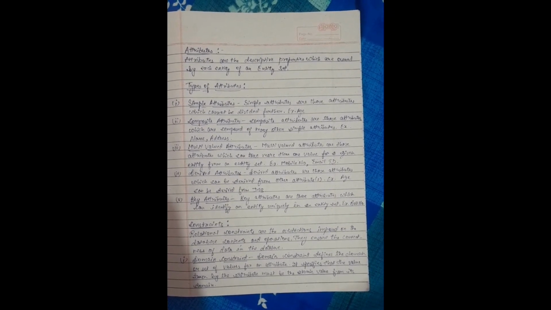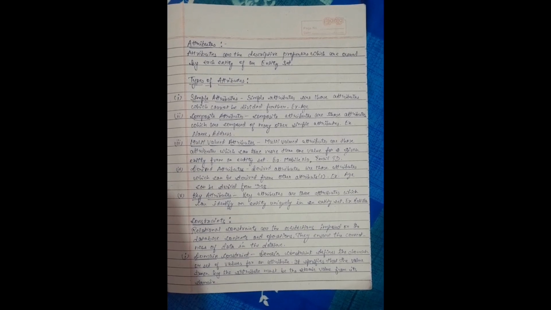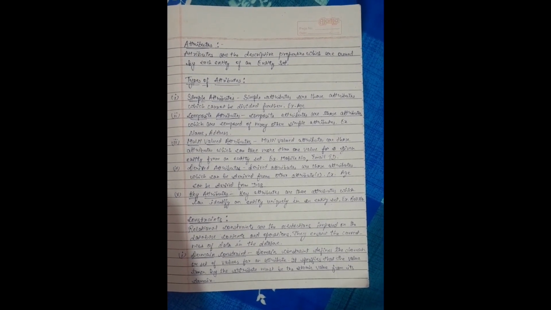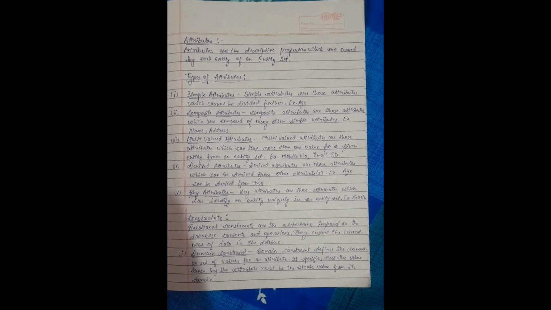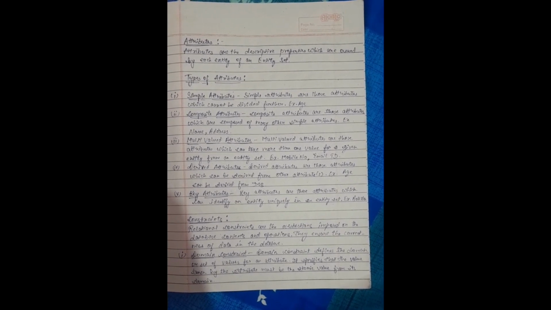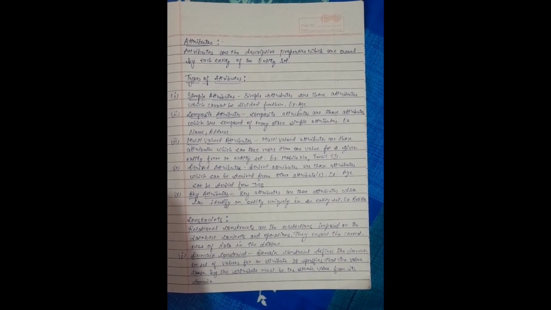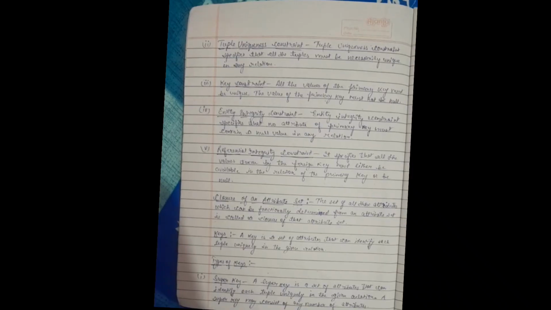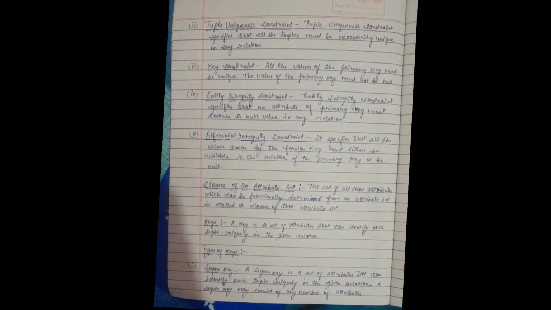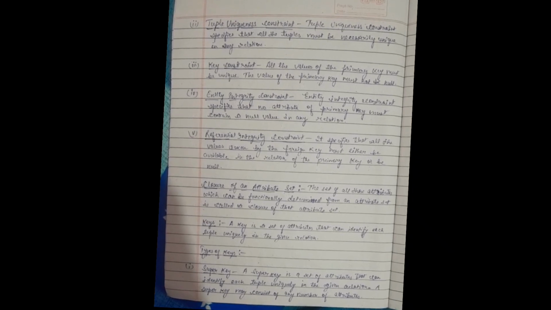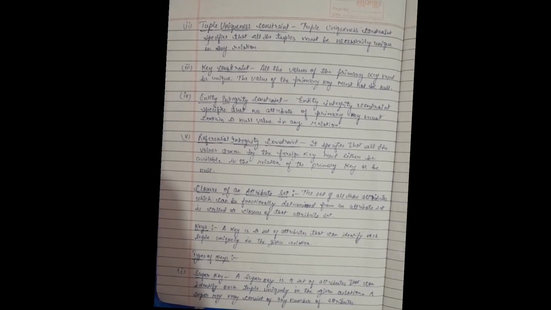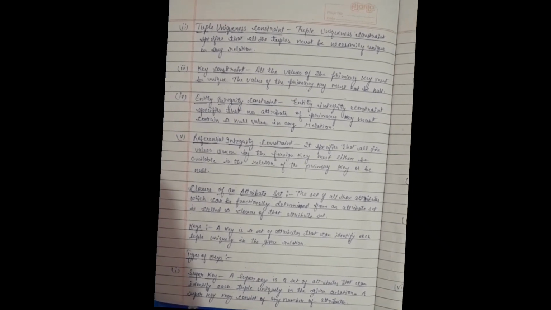They ensure the correctness of data in the database. First is domain constraint. Domain constraint defines the domain or set of values for an attribute. It specifies that the value taken by the attribute must be an atomic value from its domain. Second is tuple uniqueness constraint. Tuple uniqueness constraint specifies that all the tuples must necessarily be unique in any relation.